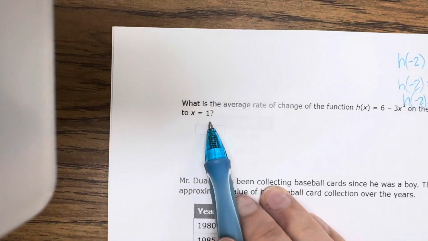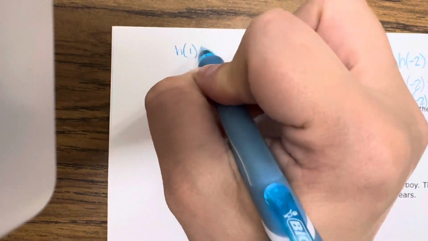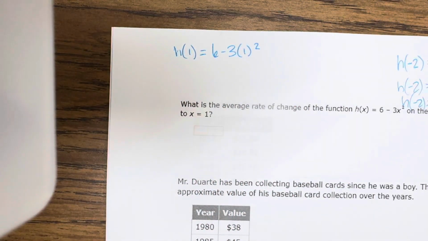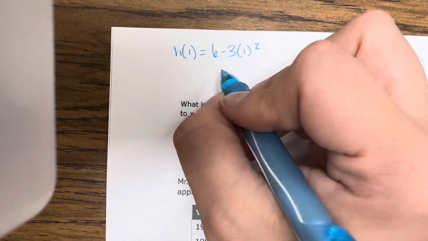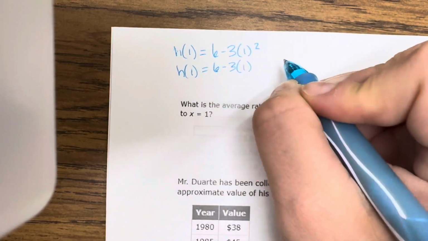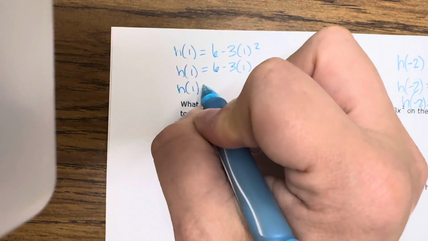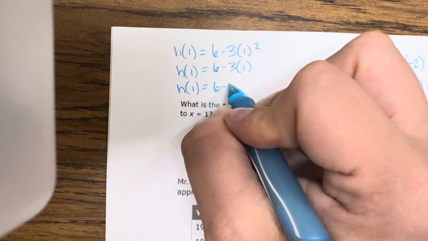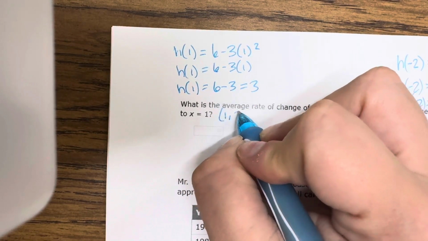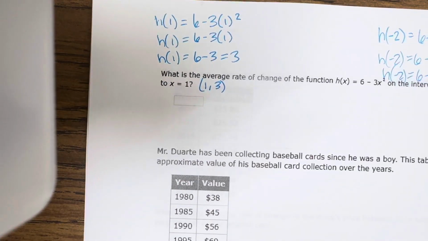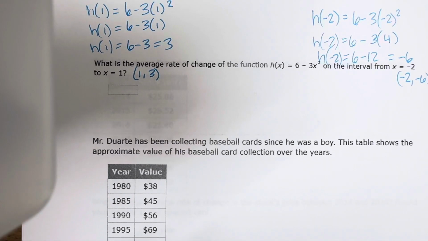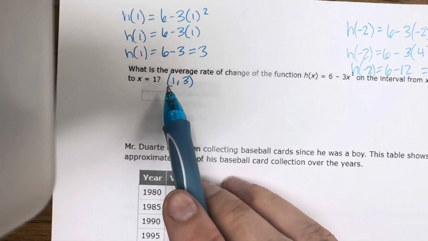And then I want to check it at x equals 1. So h of 1 equals 6 minus 3 times 1 squared. We know 1 squared is 1. -3 times 1 is -3, and 6 minus 3 is 3. So the coordinates for this point would be (1, 3). So then I could just subtract. Since looking on a graph, x of -2 would come first, so I'm going to start here.